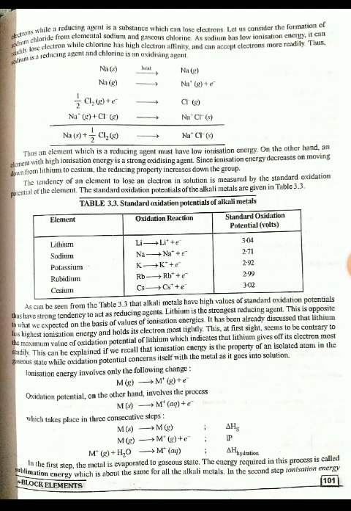Reduction is a process in which electrons are gained, and oxidation is a process in which electrons are lost. An oxidizing agent is a substance which can accept electrons, while a reducing agent is a substance which can lose electrons. Let us consider the formation of sodium chloride from elemental sodium and gaseous chlorine. As sodium has low ionization energy, it can readily lose an electron, while chlorine has high electron affinity and can accept electrons more readily. Thus, sodium is a reducing agent and chlorine is an oxidizing agent.